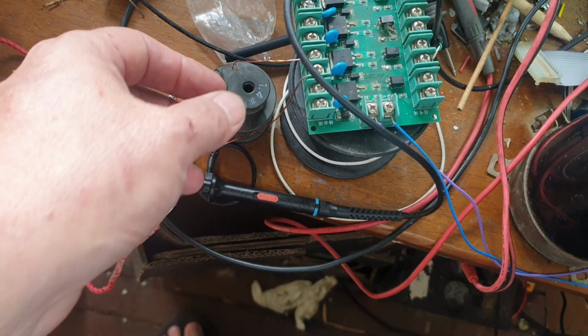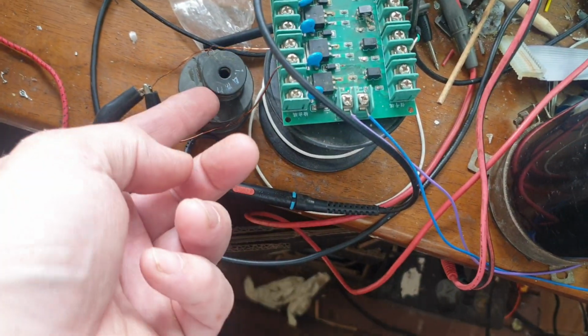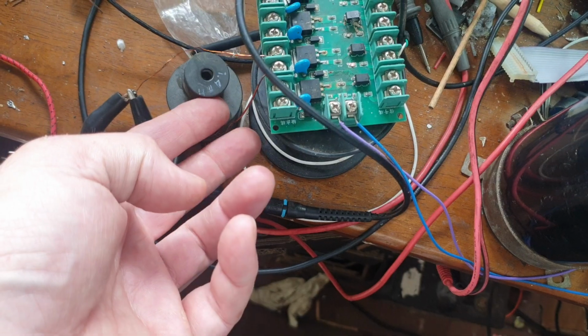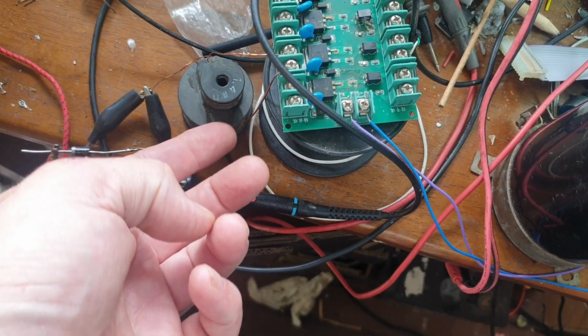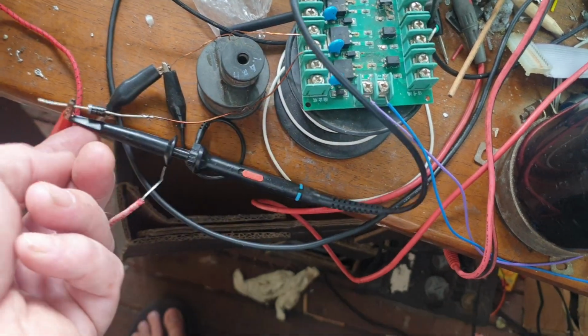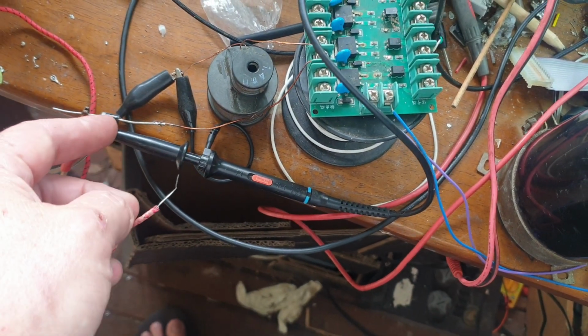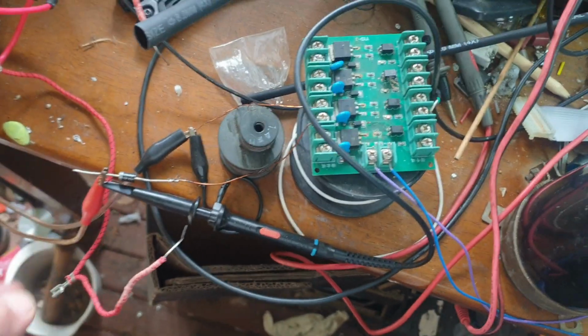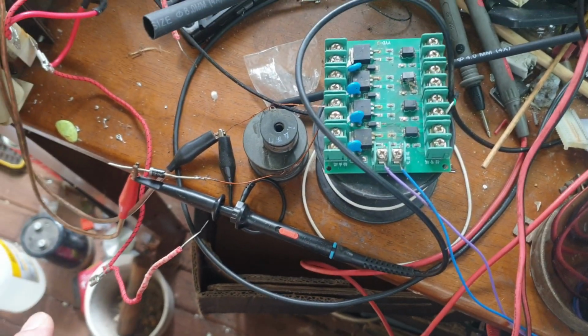Standard arrangement with them being chokes. So that's the negative side, small choke, big choke on the positive side. A diode, I want to get faster switching diodes because I don't think they're good enough.